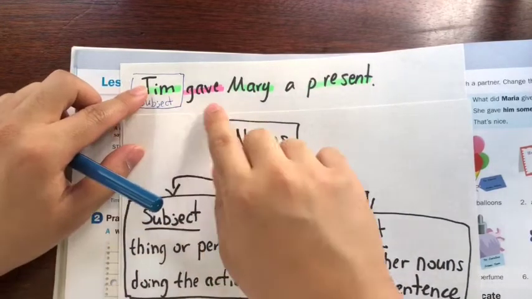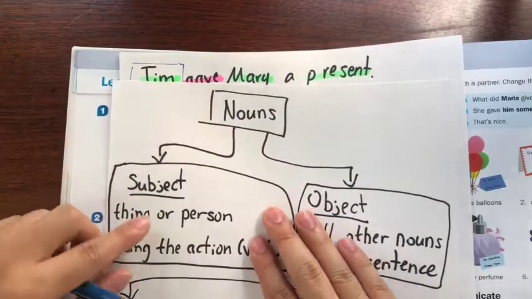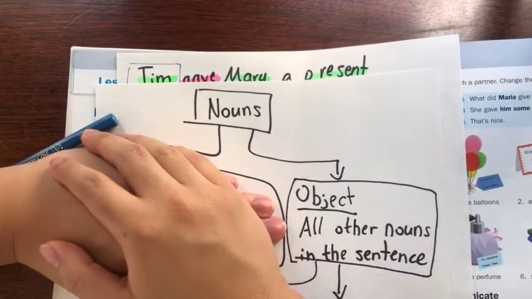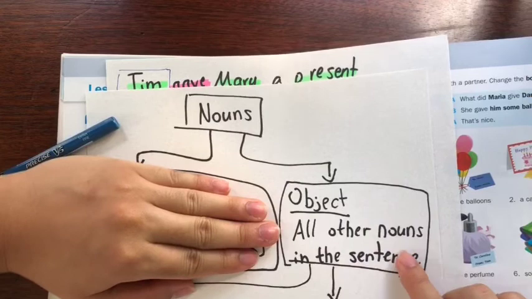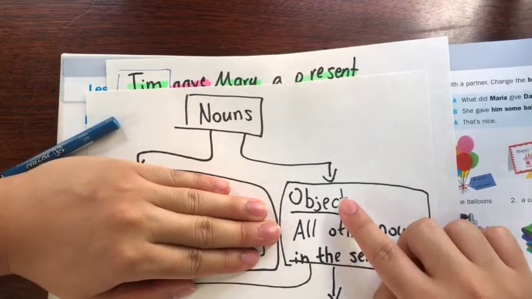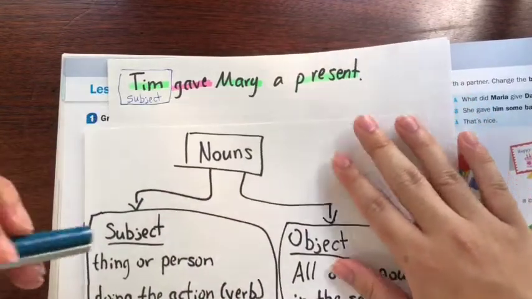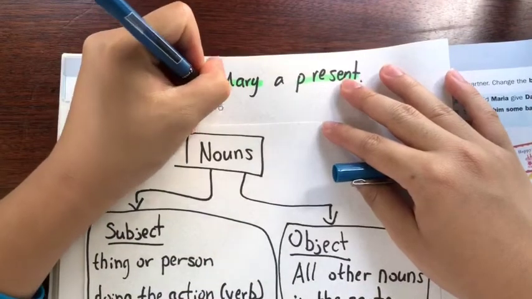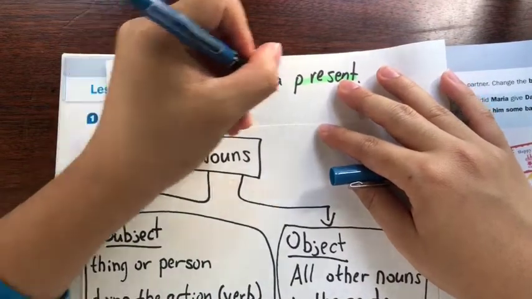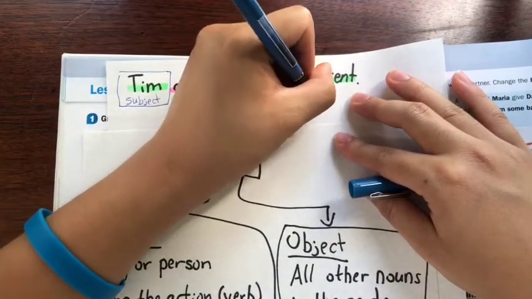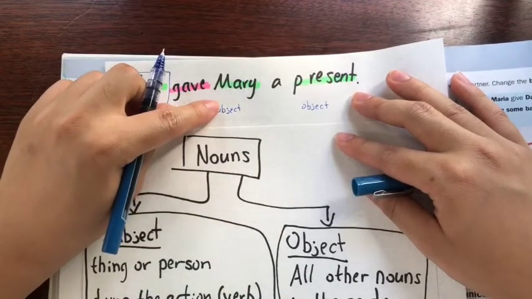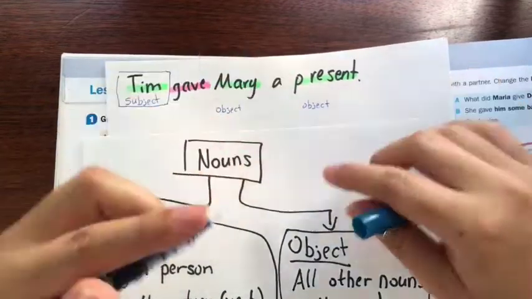So Tim gave. So the subject is done. Now all of the other nouns in the sentence are objects. So Mary is now an object, and present is an object.